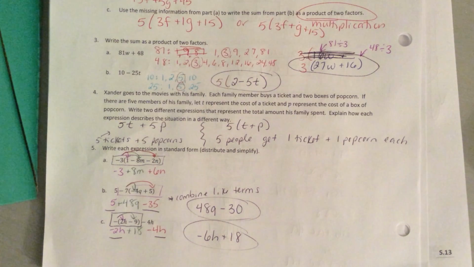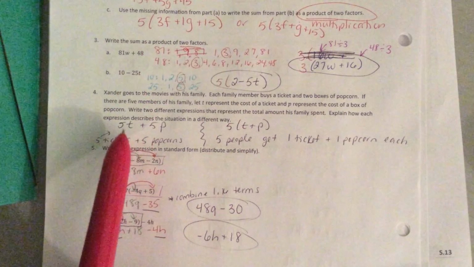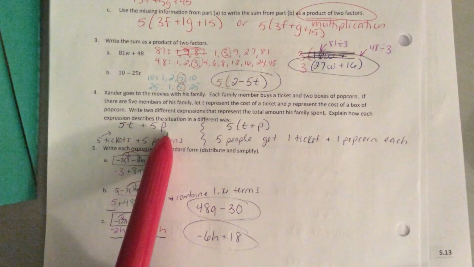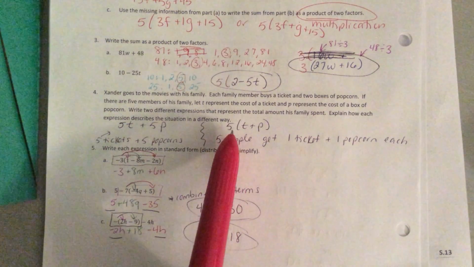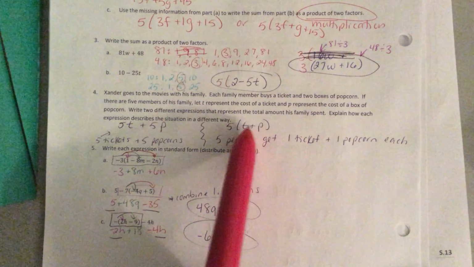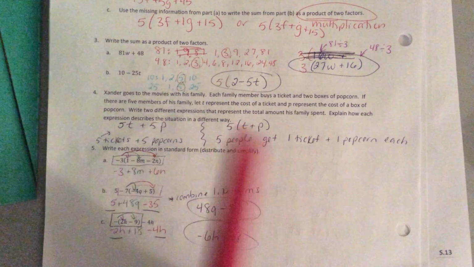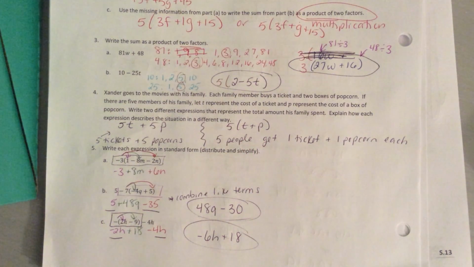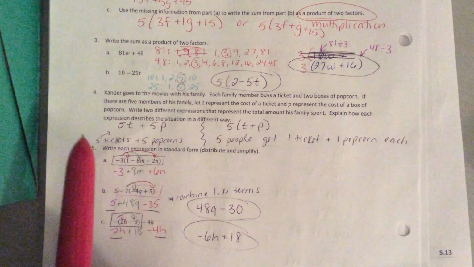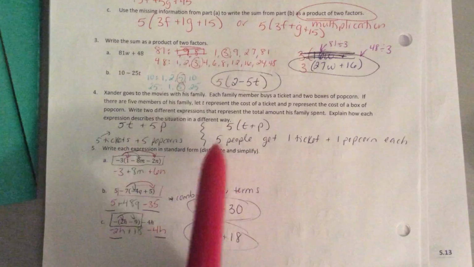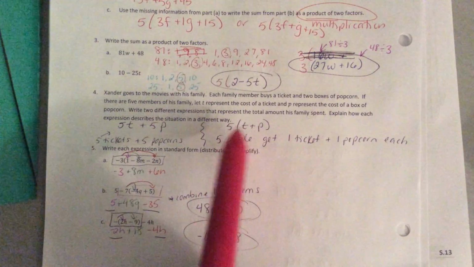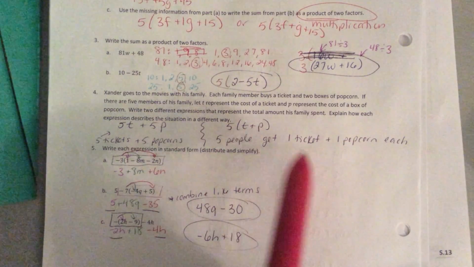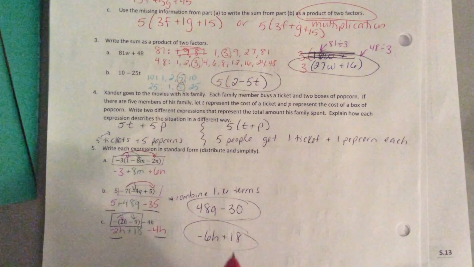Number 4, they're going to the movies. There's 5 people going to the movies. They all buy a ticket and they all get popcorn. So the first way to say is, well, you need 5 tickets and you need 5 popcorns. So you just add them together. Okay? Or you can say, well, each person has a ticket plus popcorn, and there's 5 people doing that. So you multiply the 5 by that ticket plus popcorn. Okay? So this is like the 5 tickets plus 5 popcorns, and this is where it's like not distributed out. It's a product of two factors. 5 people get 1 ticket plus 1 popcorn each. Okay.